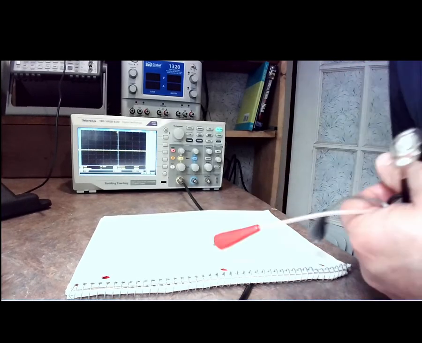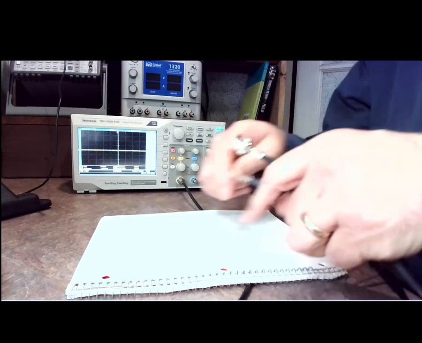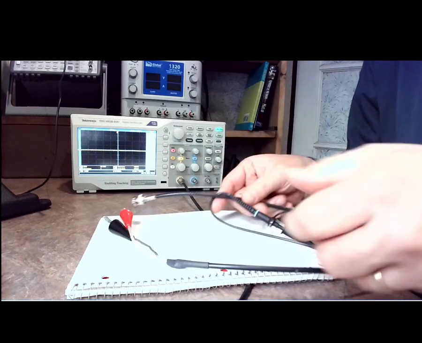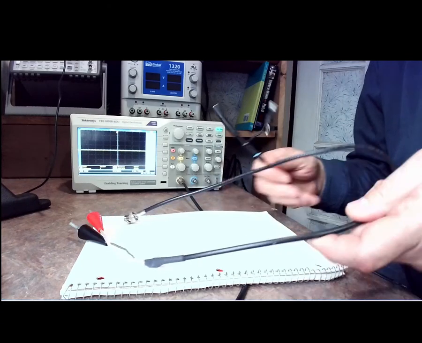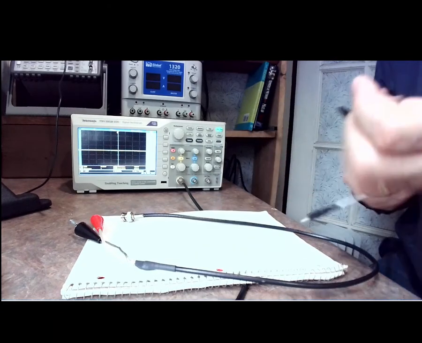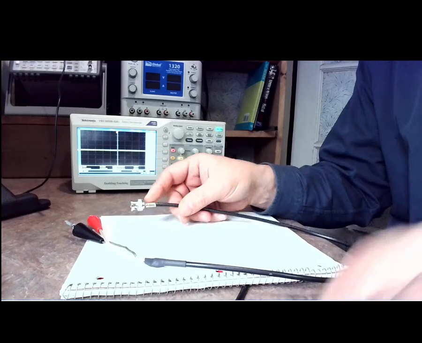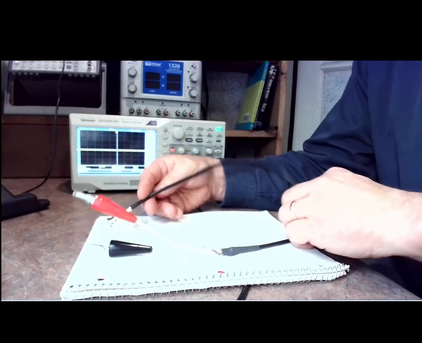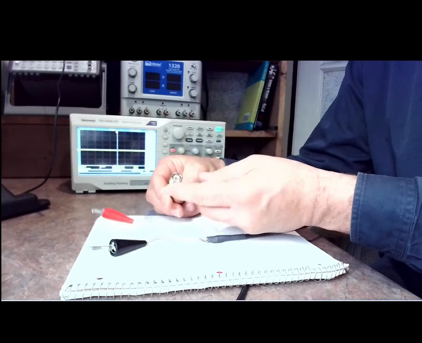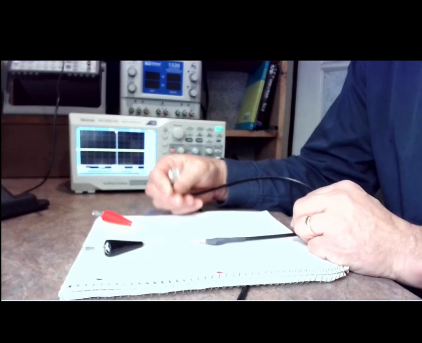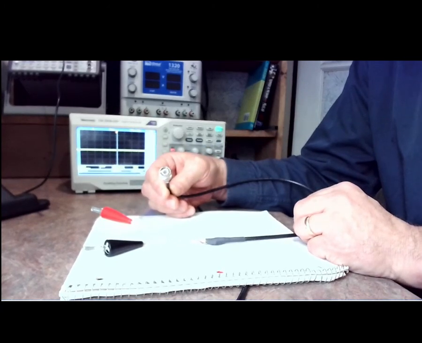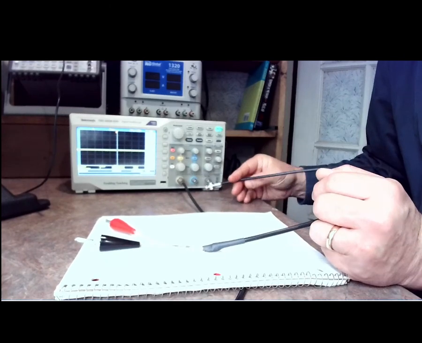Alright, so when we're selecting a cable to use with a function generator, we have to be careful we select the correct type of cable. Here we have two different cables. This cable right here has the BNC connection that will plug into a function generator or an oscilloscope.